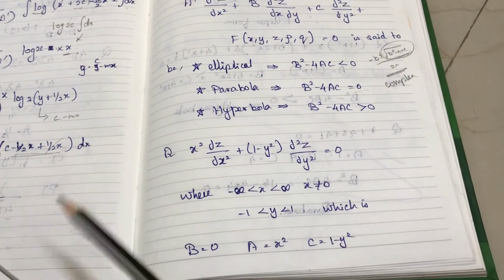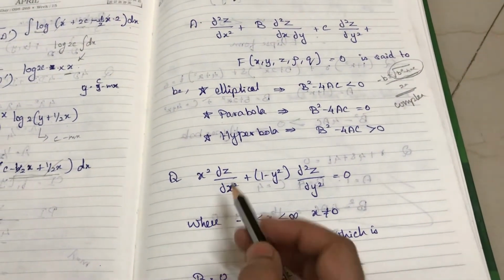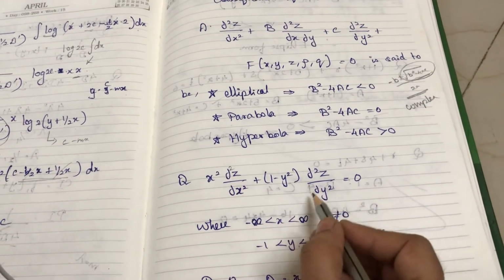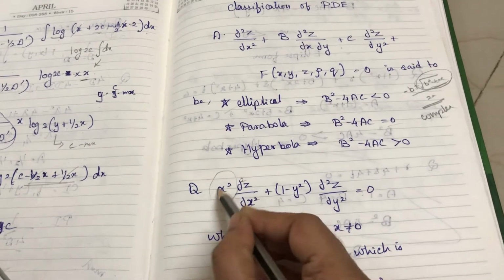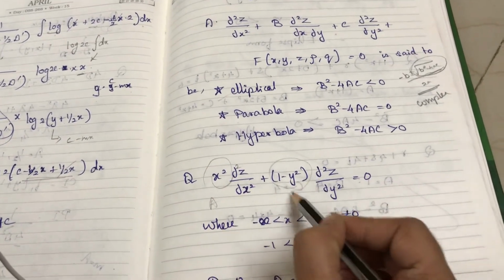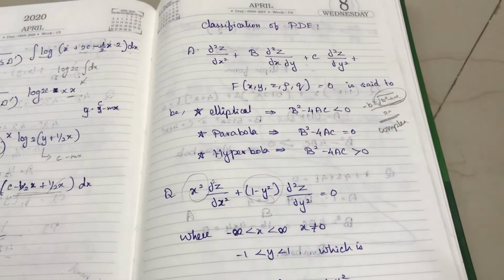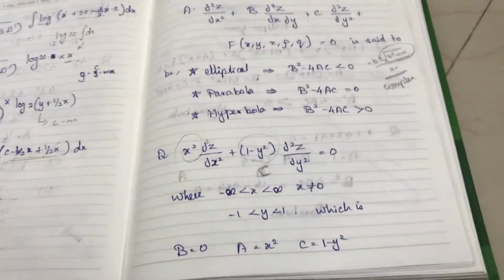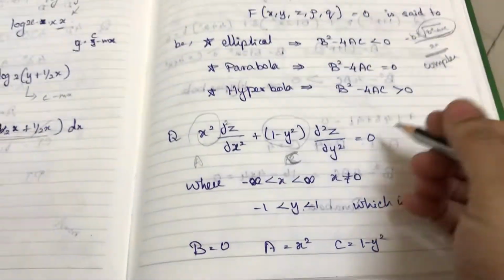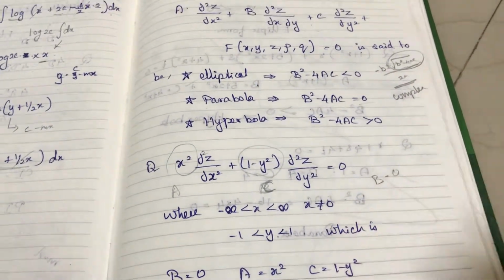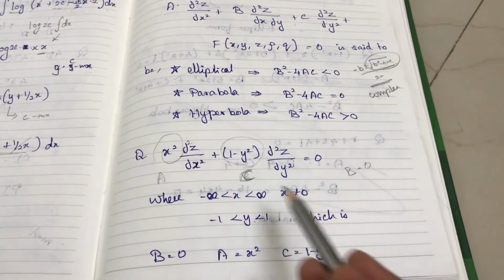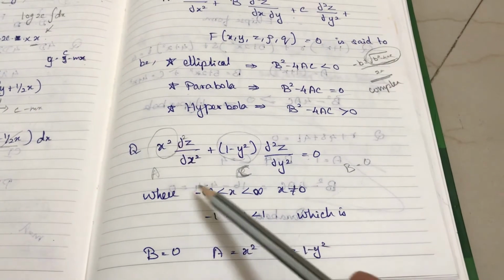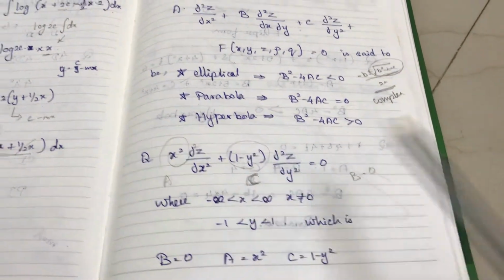They have given one function. You can see dou square z by dou x square and dou square z by dou y square. You can easily see this one is A, and this term is C. So here B is nothing but 0. There is no B. They have given one function here, where A is x square, C is 1 minus y square, and B is 0.